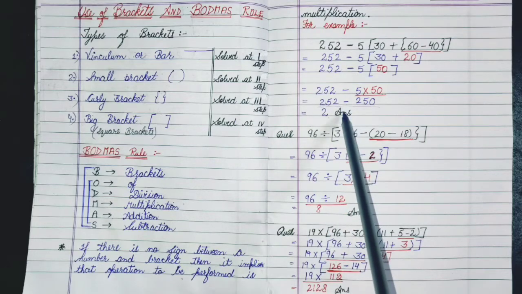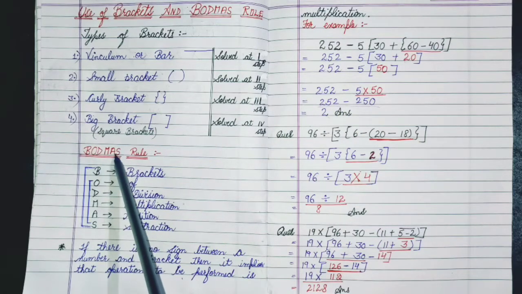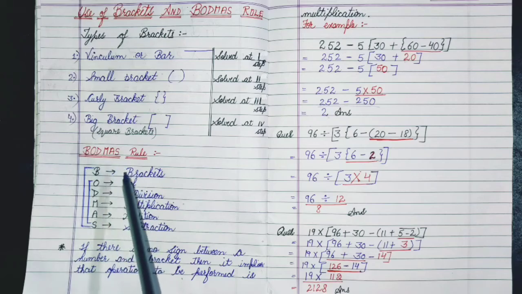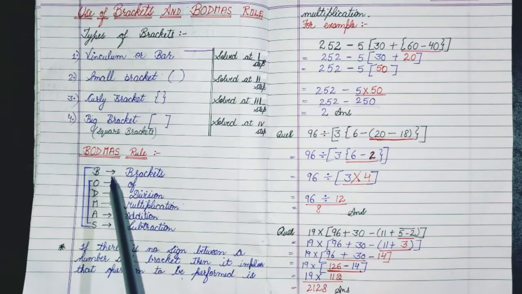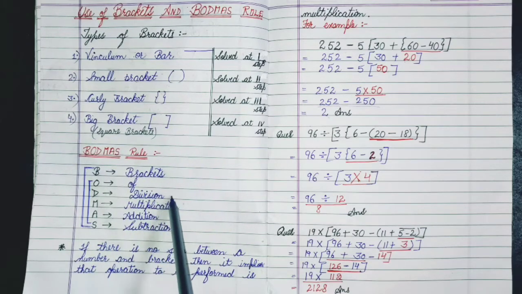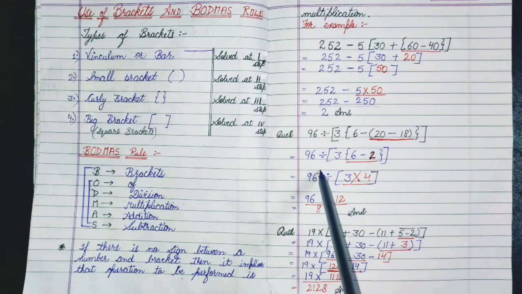Clear everyone? It means we have to follow this BODMAS rule. This is the final rule to do the calculation where we are having all the operations. First of all, B, that means brackets will be solved, then of, then our 4 basic operations: division, multiplication, addition and subtraction. So our rule is the BODMAS rule. Clear everyone? So now let's do 2 more questions to make our concept strong.